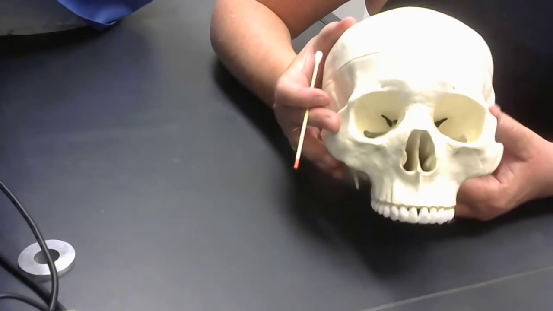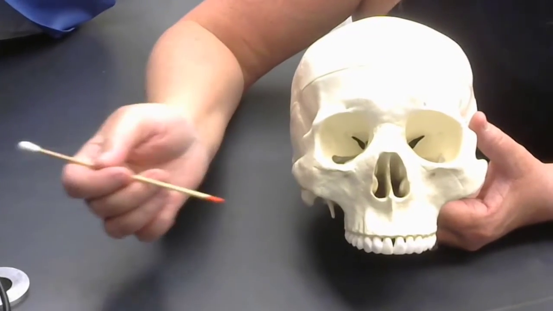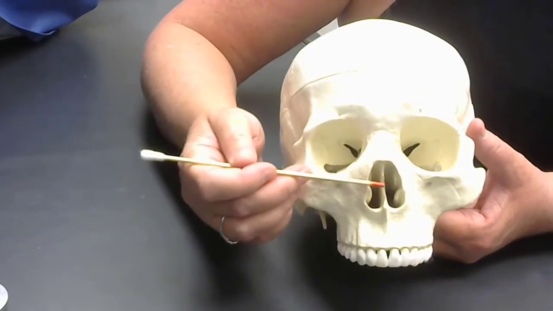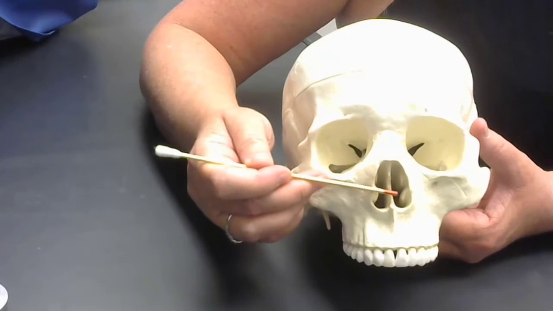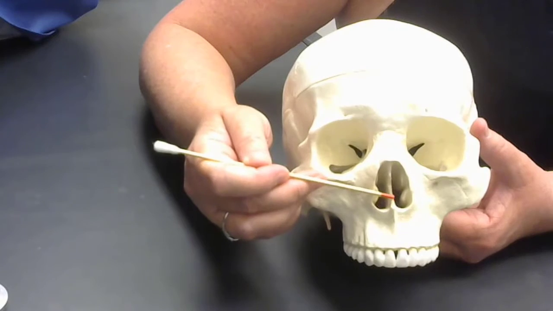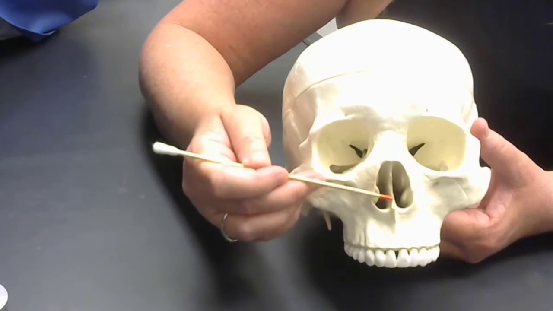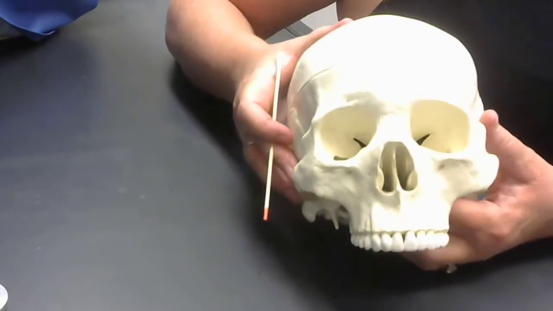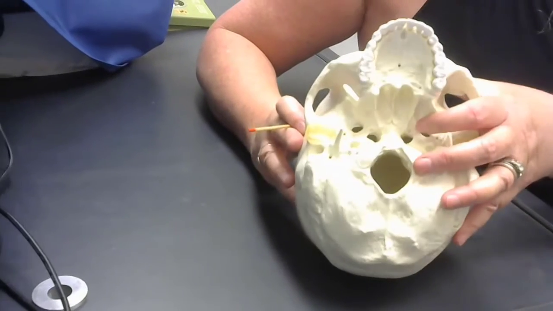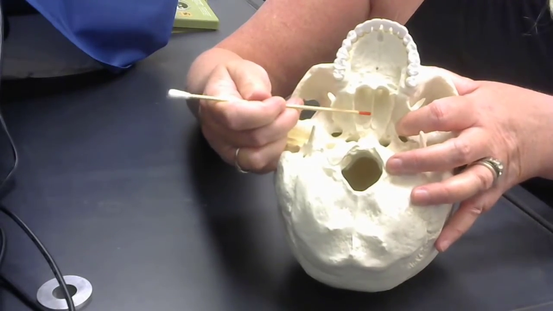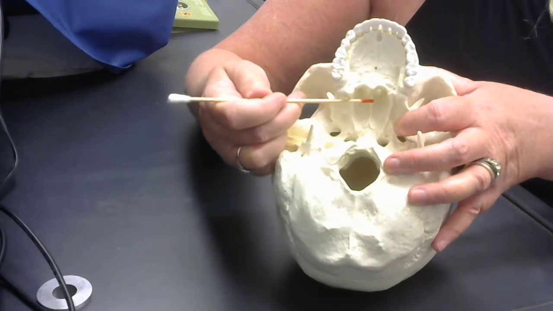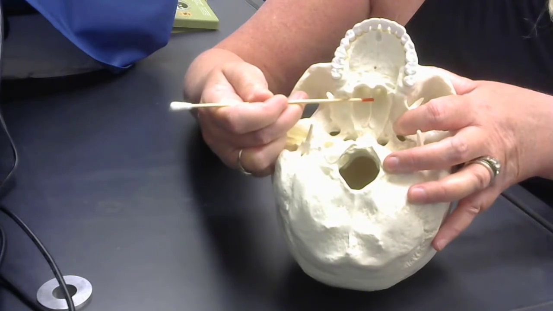Now let's look at a bone called the vomer. The vomer can be seen in two different areas. The vomer makes up the bottom 1/3 of the nasal septum, just right here. And the vomer continues to go inward and downward inferiorly. This right here is the vomer as well.